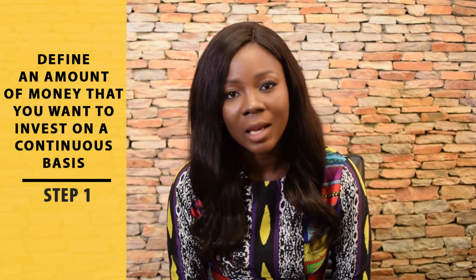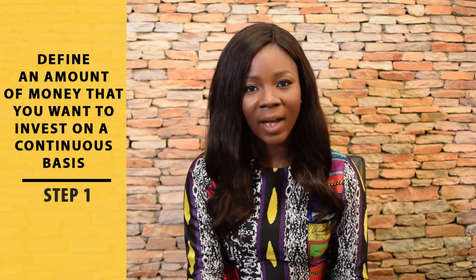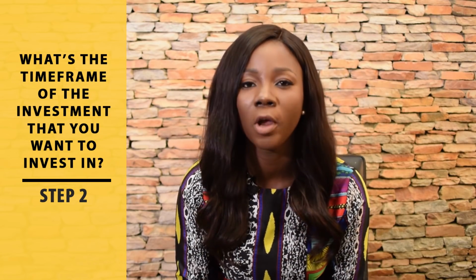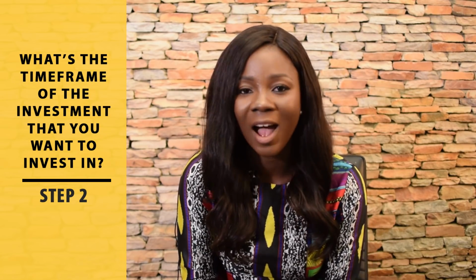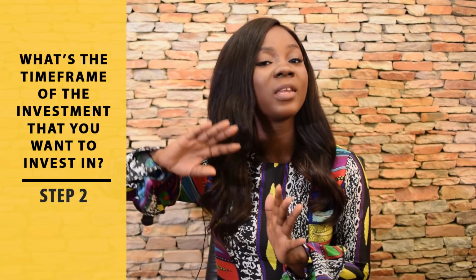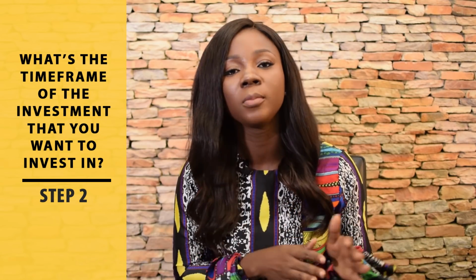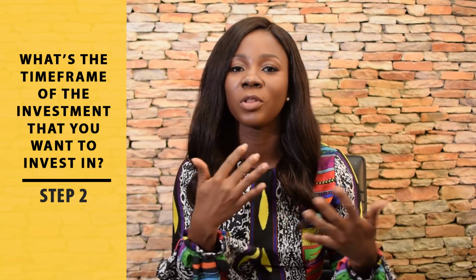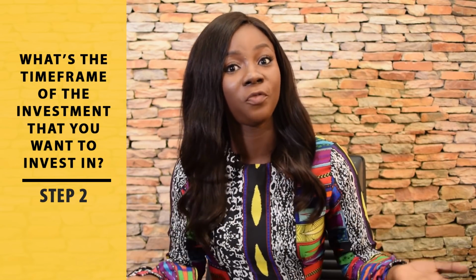The second thing that is very important for you to define is your time frame. What's the time frame you have? If you are willing to do the long-term time frame, if you don't have to take out the money for the next 4 or 5 years, that's fine. If it's short-term, define it. So look for options that work for that time frame. If it's medium-term, define it as well.